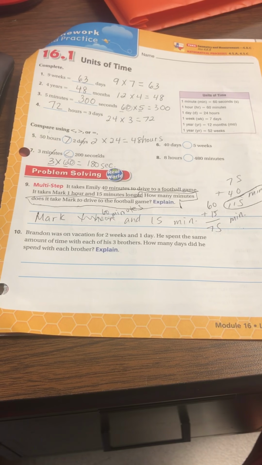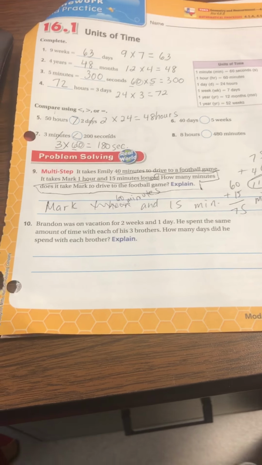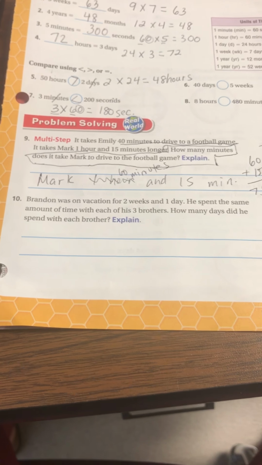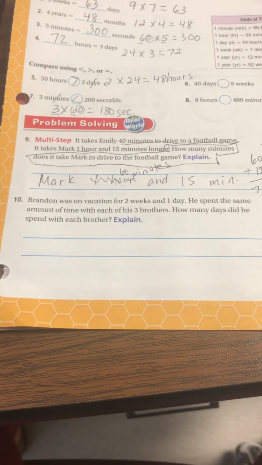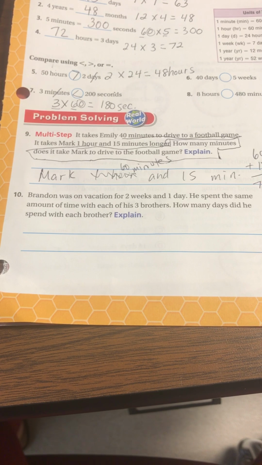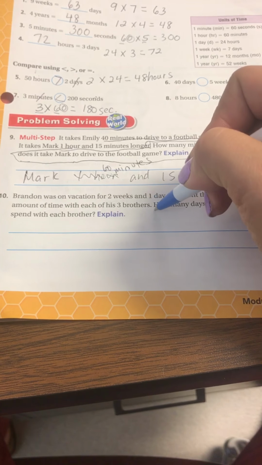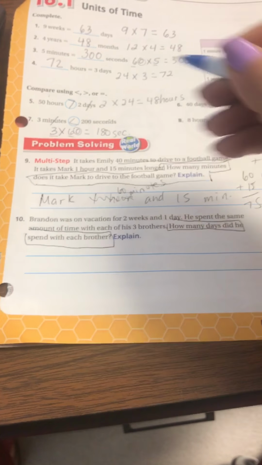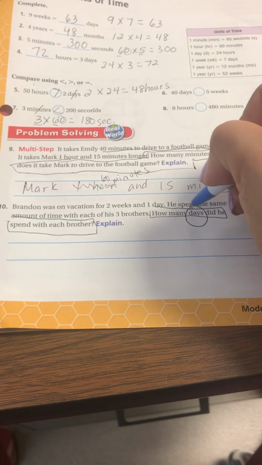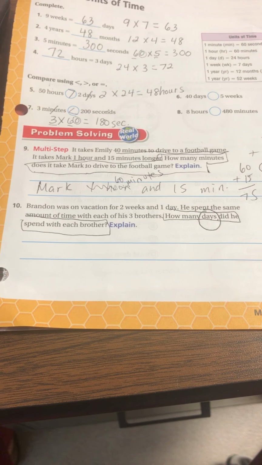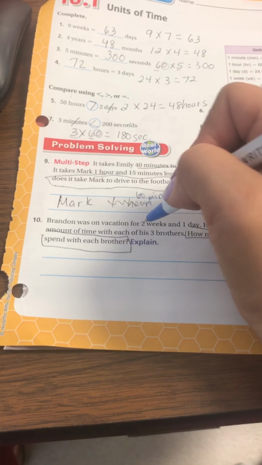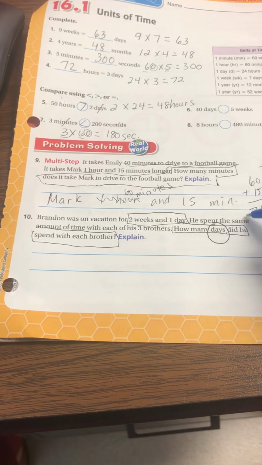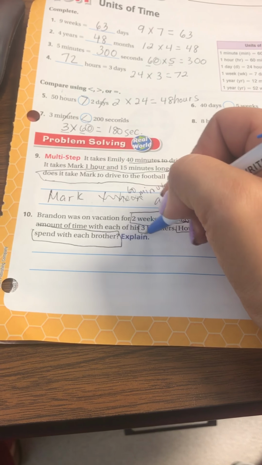115 minutes. Okay. All right, in our second problem, it's about Brandon. He was on vacation for 2 weeks and 1 day, and he spent the same amount of time with each of his 3 brothers. How many days did he spend with each brother? Okay, so the question's asking us to find out how many days he spent with each brother. How many days? So our unit of measurement that we answer in needs to be in days. Okay, but it tells us that he was on vacation for 2 weeks and a day. And he spent an equal amount of time with each one of his 3 brothers.